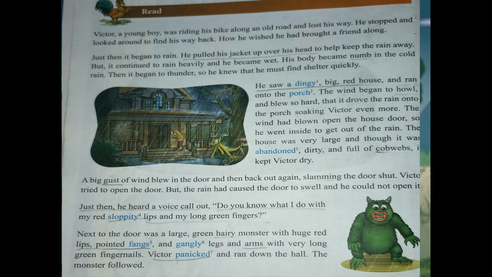A big gust of wind blew in the door and then back out again, slamming the door shut. Victor tried to open the door, but the rain had caused the door to swell and he could not open it. Just then, he heard a voice call out, "Do you know what I do with my red sloppity lips and my long green fingers?"